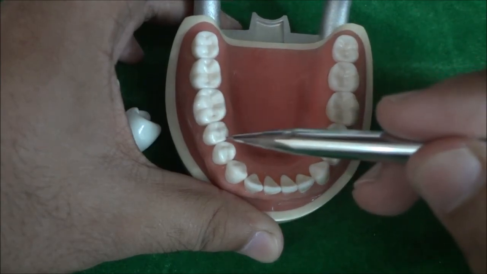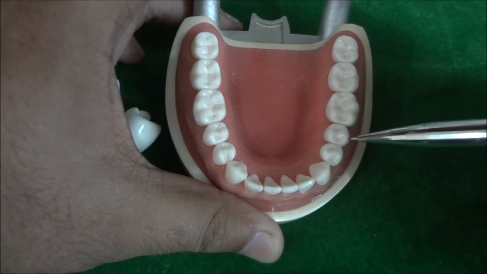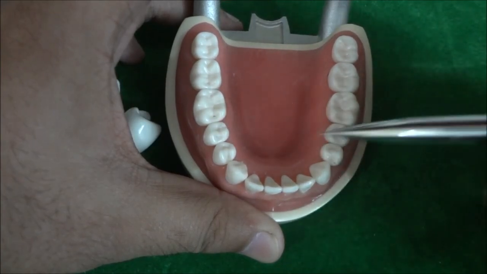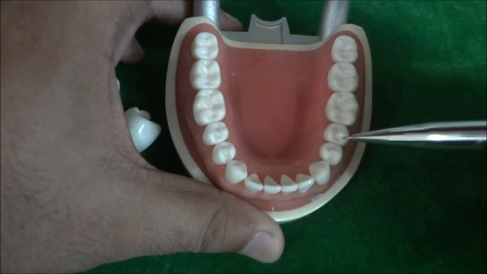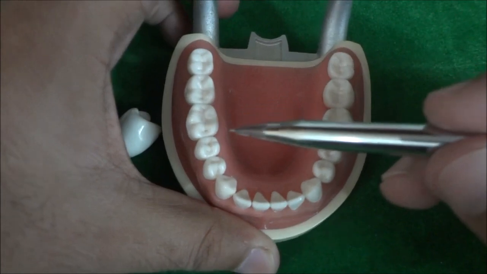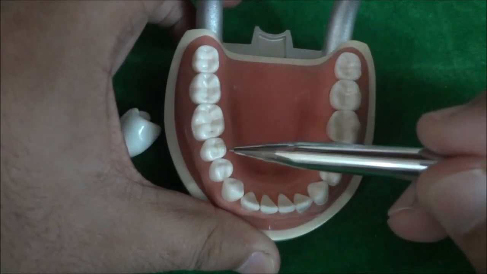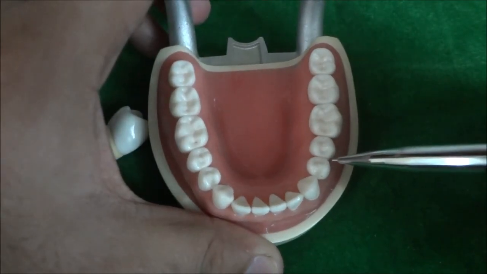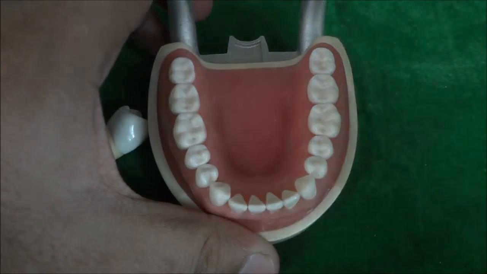These teeth usually have three cusps that I'll explain in detail later. That's why the term bicuspid for the premolars is not correct, because the mandibular second premolars usually have three cusps. These teeth emerge into the oral cavity at the age of 11 to 12 years, and the root completion is at the age of 13 to 14 years.